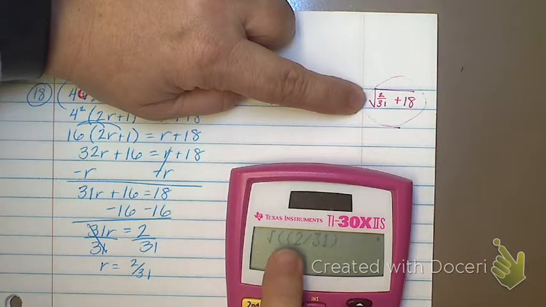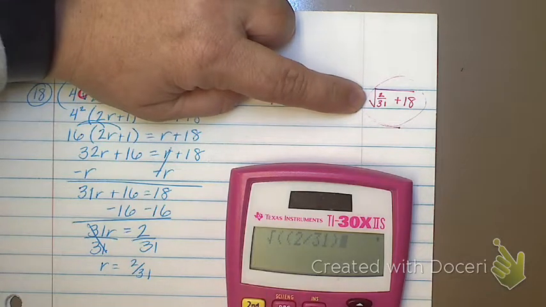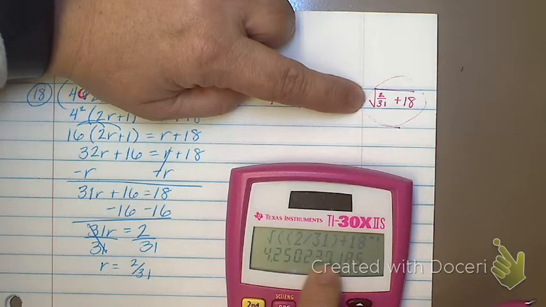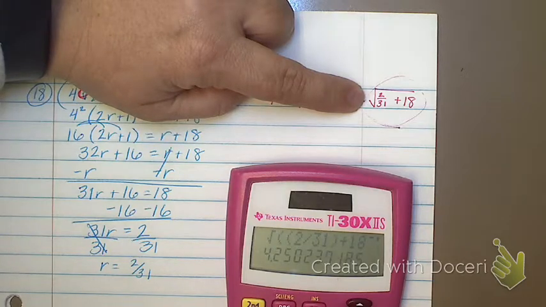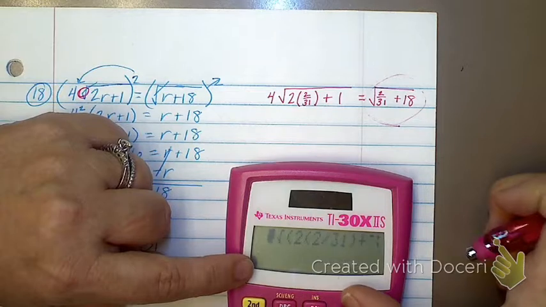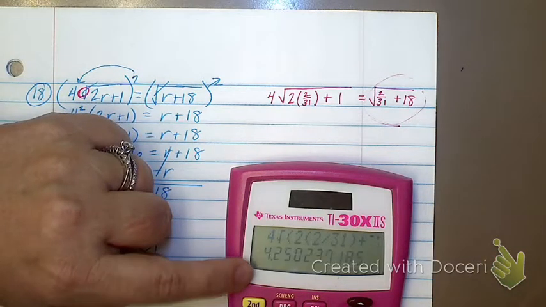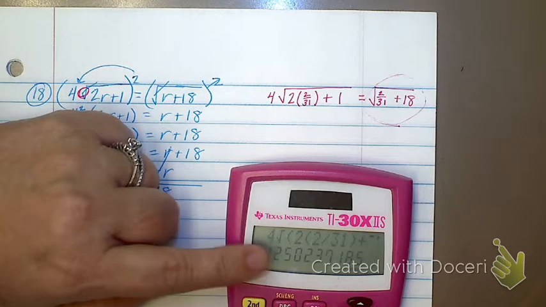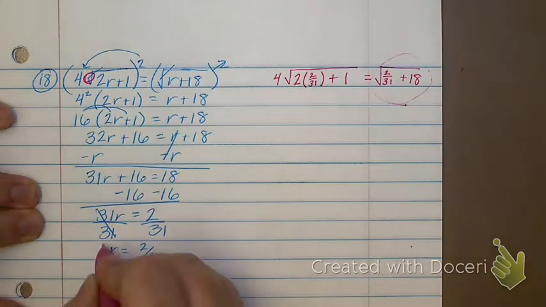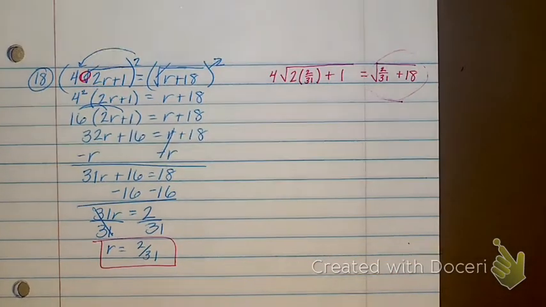Yes, I opened another parentheses, even though they already opened one, because I needed a separate parentheses for my fraction. And I get 4.250. How do I check to see if that's the same decimal as before? Well, I should be able to just arrow up and hit enter, and that was the previous answer right there. Okay, so it does check out. It's an ugly answer, but it is what it is.